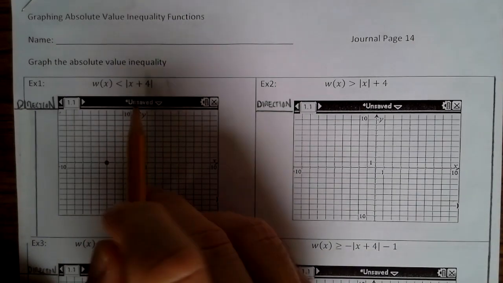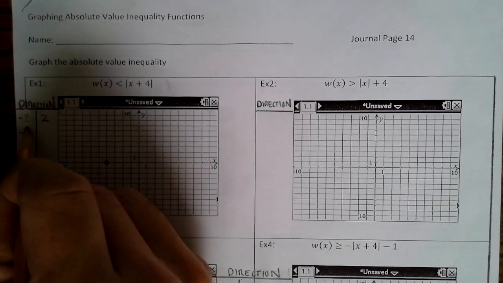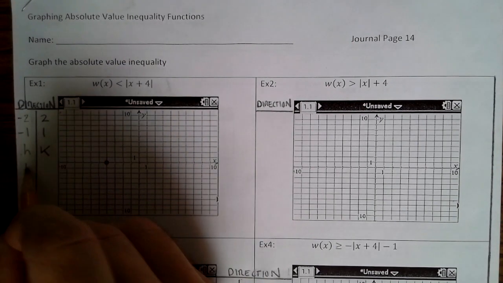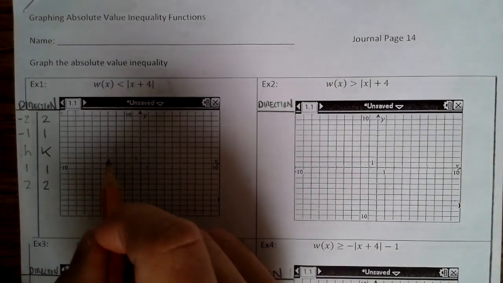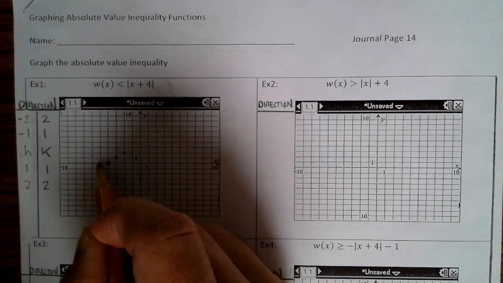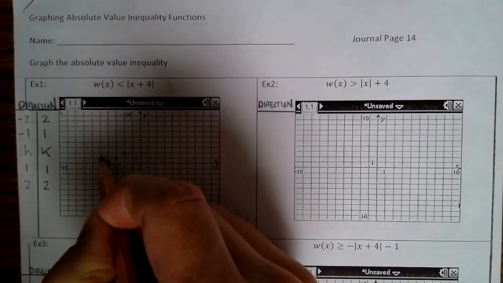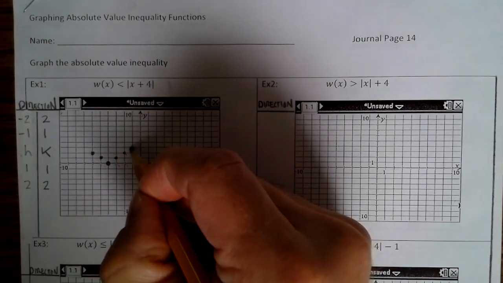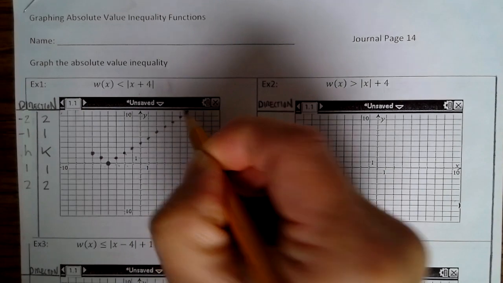Okay, now we know the directions for the absolute value are negative 2, 2, negative 1, 1, HK, because we move the vertex. Now, this tells us which direction we go. From the vertex, we go right 1, up 1, right 2, up 2, left 1, up 1, left 2, up 2. And we know it makes a V, so we can extend all those points to the end of the graph.